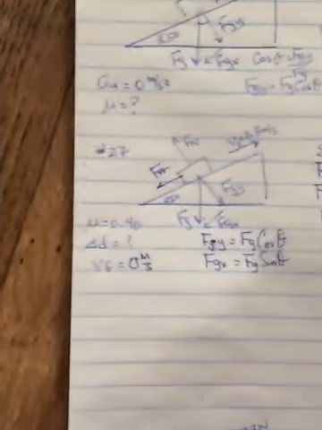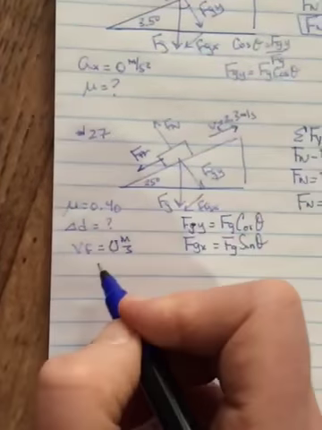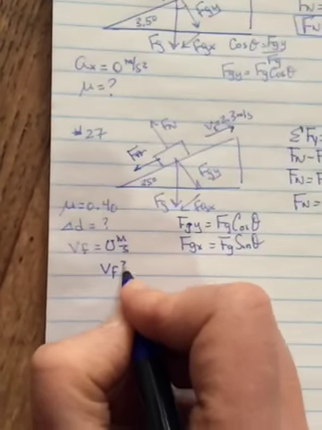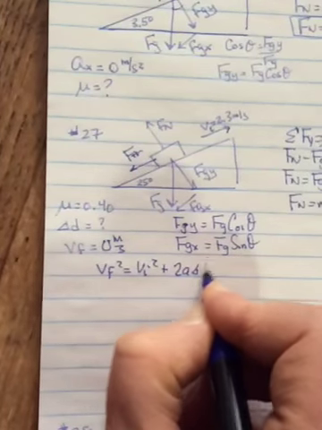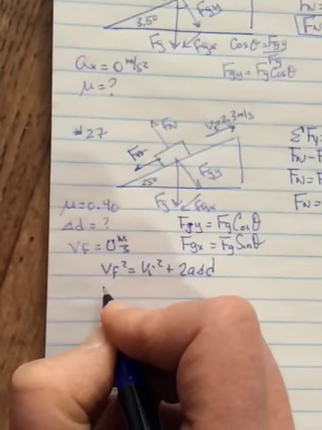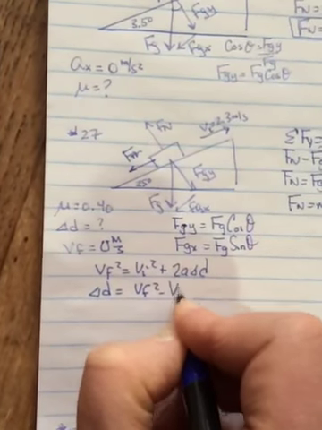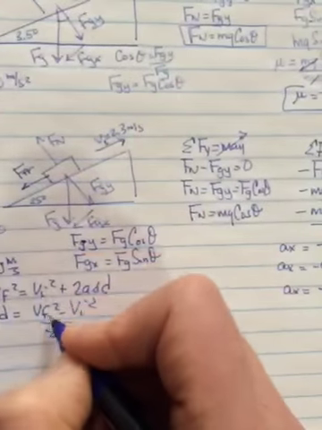Now we go back over here and use that to find our delta d. So we have v_i, we have v_f, we have a, we want delta d. So v_f squared is equal to v_i squared plus 2a delta d. Rearranging for delta d, v_f squared minus v_i squared over 2a. v_f is just 0.